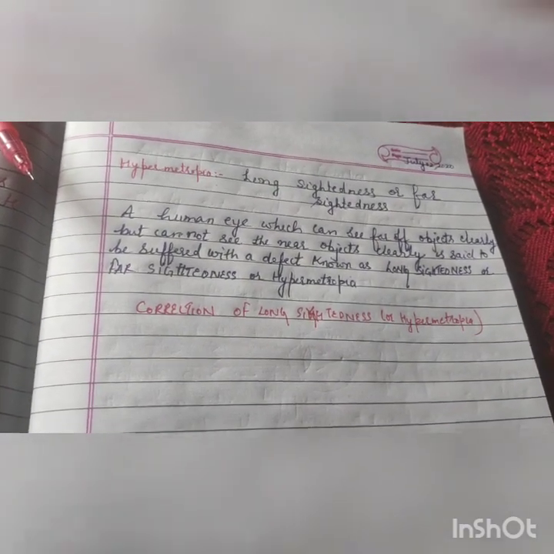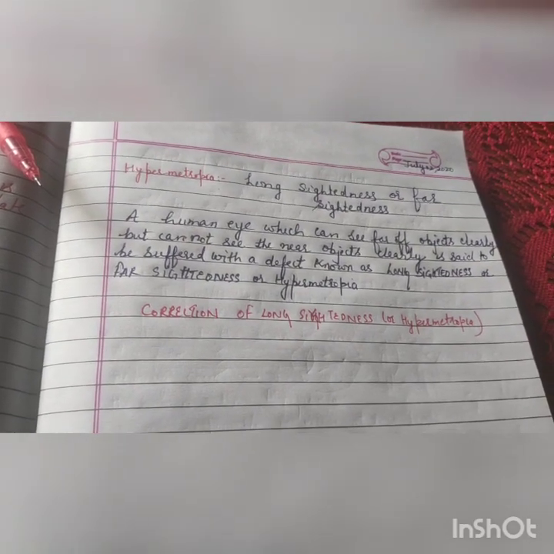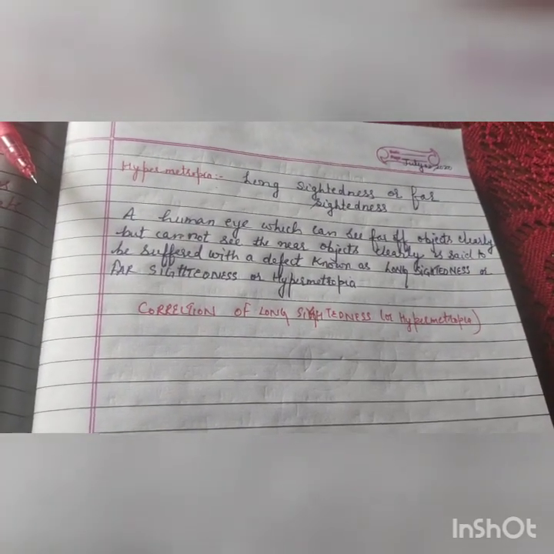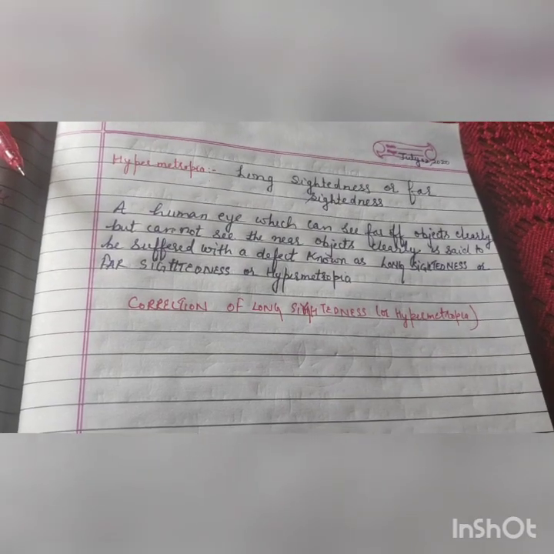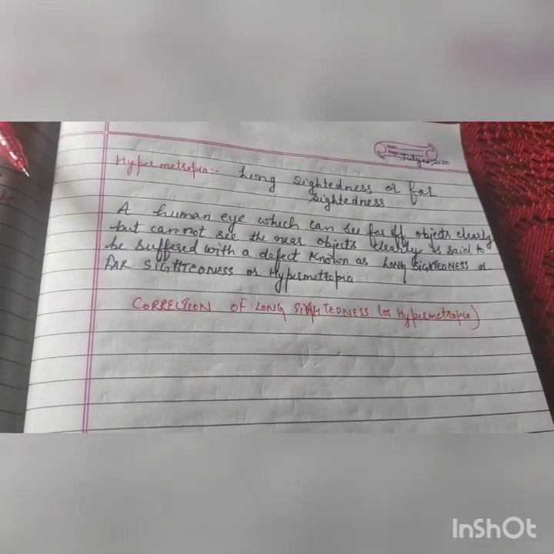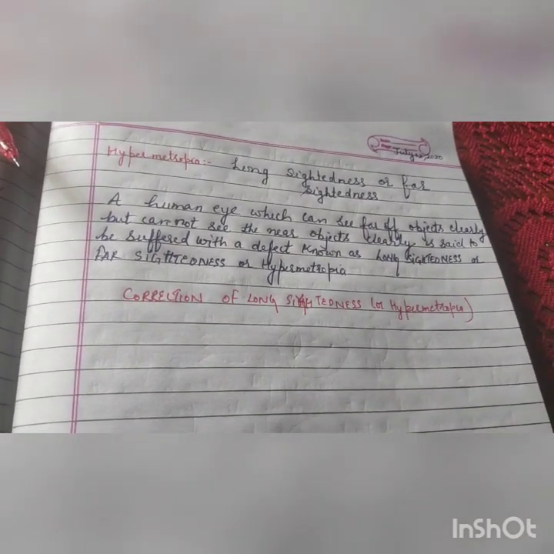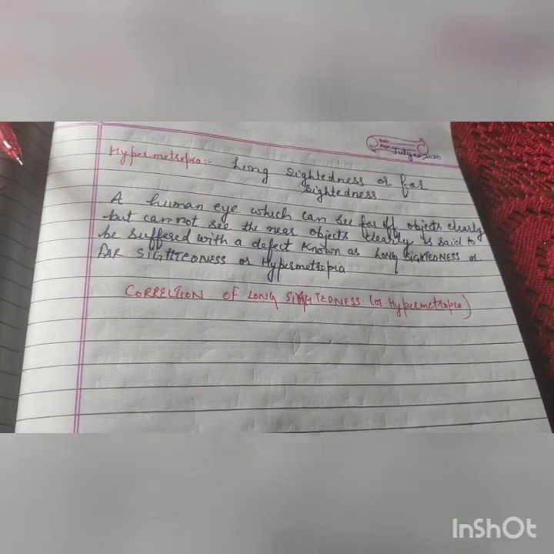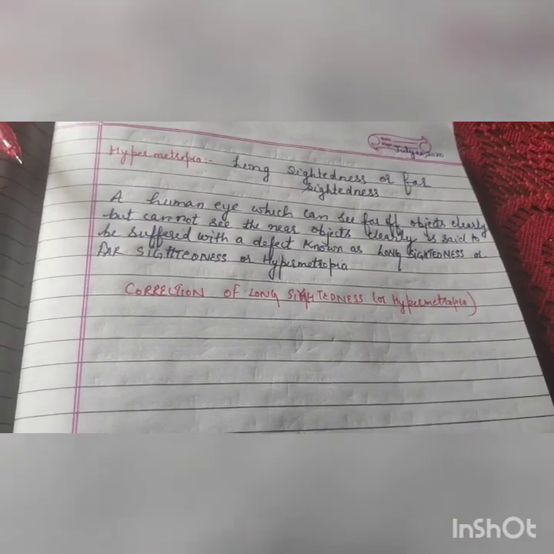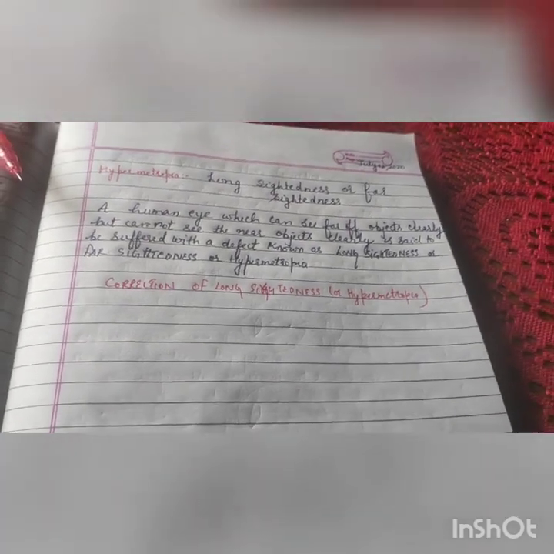It means if you have kept an object very far, he or she can see, but if the object is very close to the eye, then he or she is not able to see. It means there is a problem with the least distance of vision, 25 centimeter, and the far distance of vision is correct. So, the correction of long sightedness or hypermetropia.